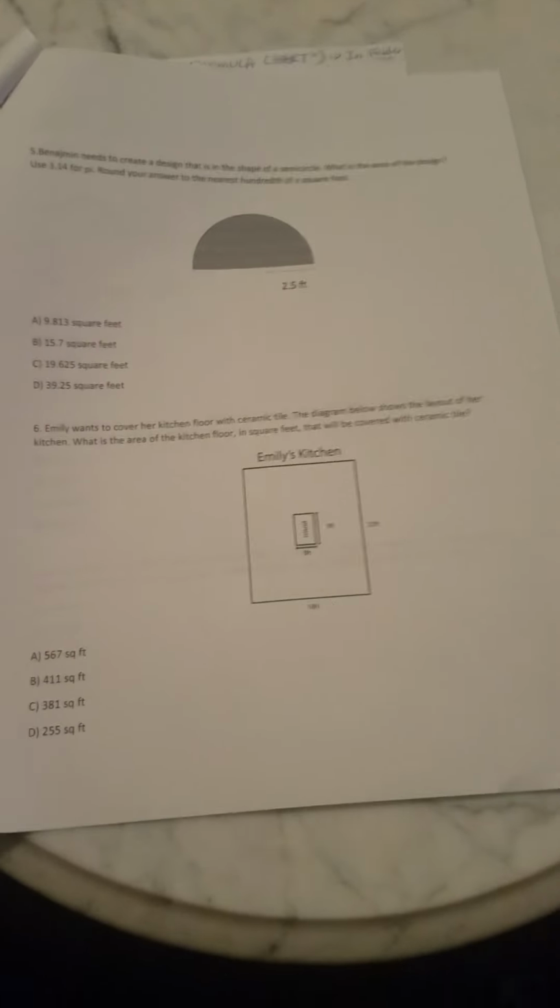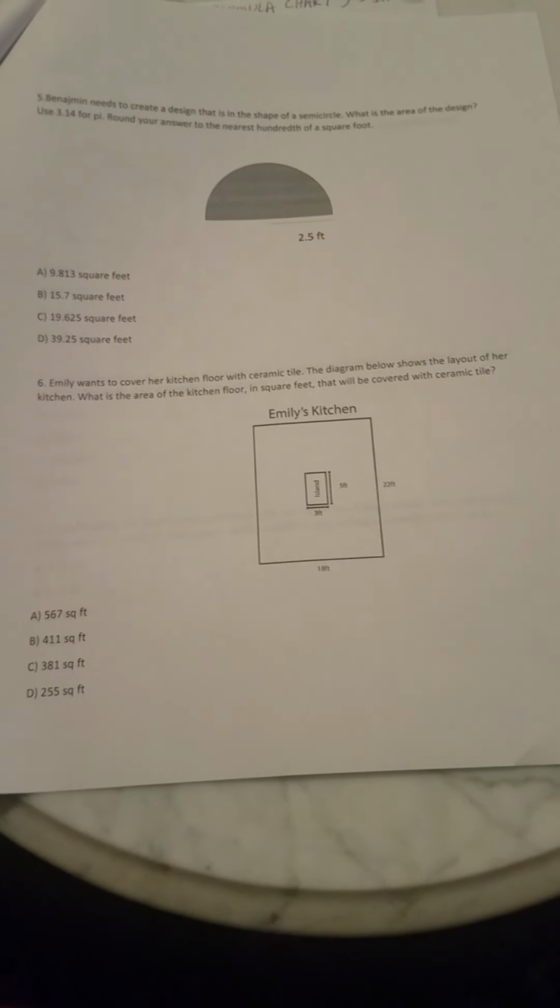Okay, so the next one says that Benjamin needs to create a design that is in the shape of a semicircle. Okay, this right here, it is a semicircle. Semicircle means half of a circle. Okay, so I will write that actually. So semi means half. So it's not the same as a quarter circle, which would be a fourth. All right. What is the area of the design? Use 3.14 for pi and round your answer to the nearest hundredth of a square foot.